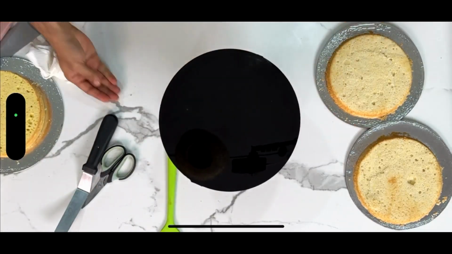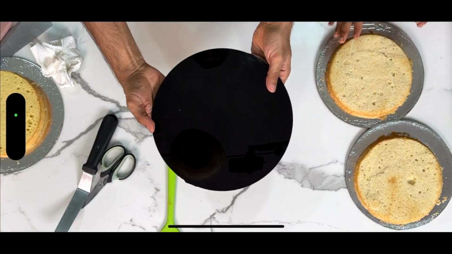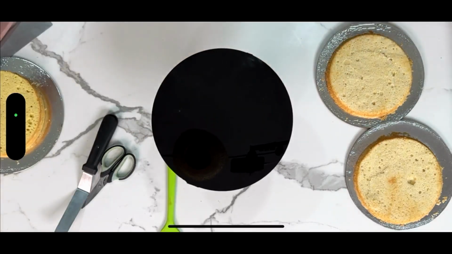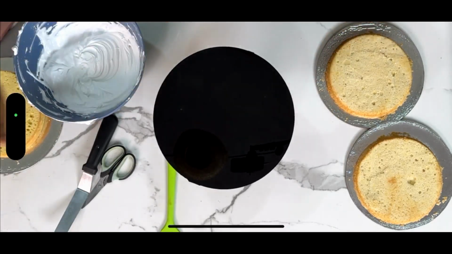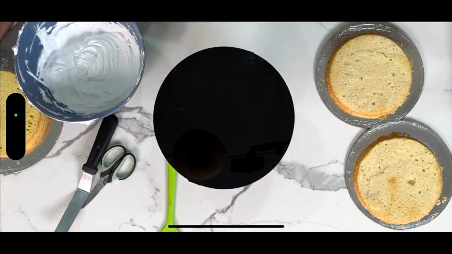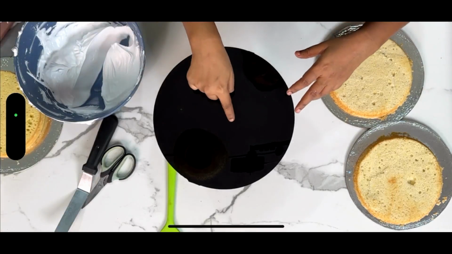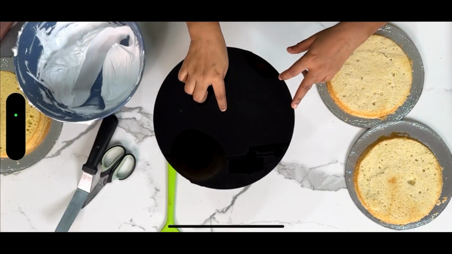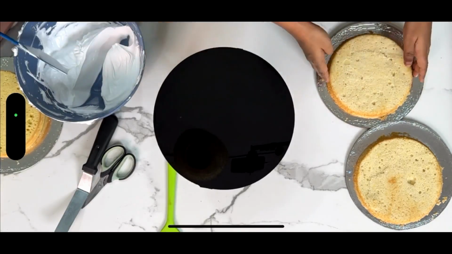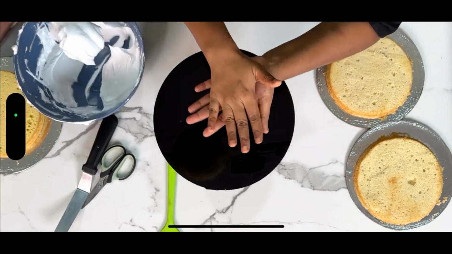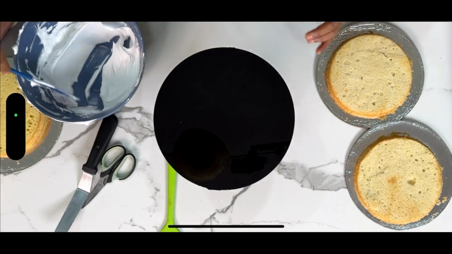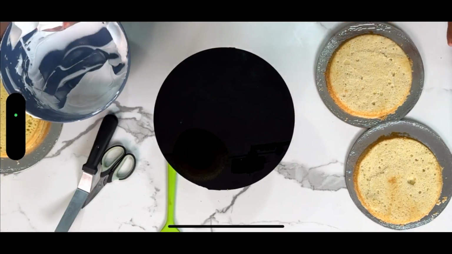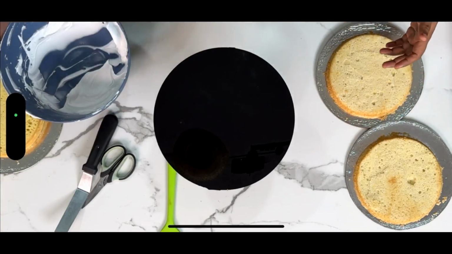Okay, so this is done. Now let's start with the first step. If you're going to send this somewhere, in a car or in a bike, you need to add a blob of ganache for the first layer of cake to stick on the cake board so that it doesn't slide from here to there. But today we are not going to send it anywhere. So we are just going to use this whipped cream only.